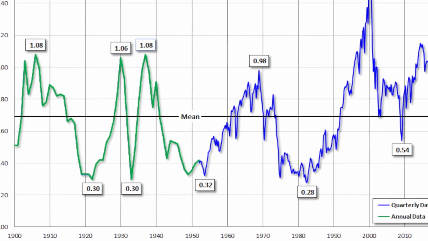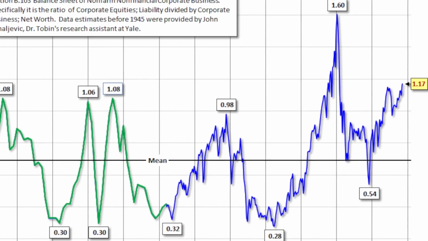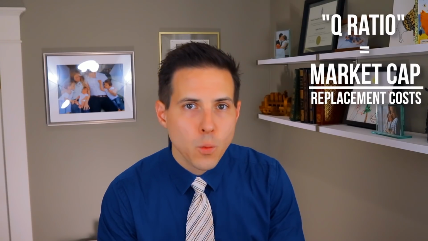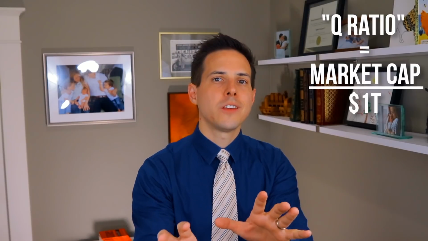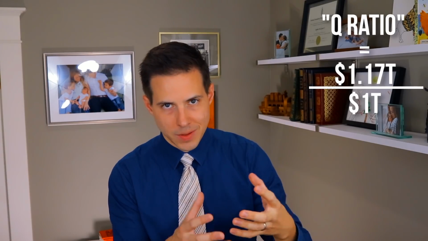Now, you can take that concept that we just applied to one company and apply it to an entire market. And as I said, that's exactly what this chart is, the Q ratio of the S&P 500 since 1900. So today, if you were to buy into the S&P 500 as a whole through an ETF, for example, an extremely common practice without any additional consideration whatsoever, for every $1 trillion of net worth, what you could essentially pay to replace the companies, you're paying $1.17 trillion. That's essentially what our current 1.17 Q ratio is telling us.